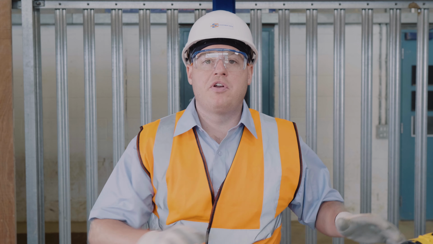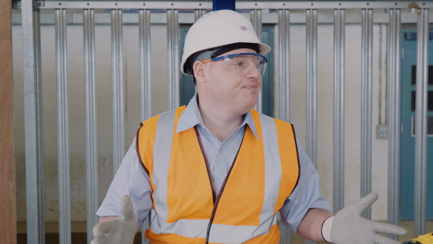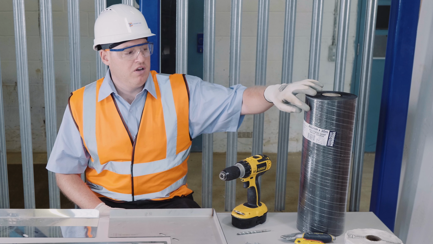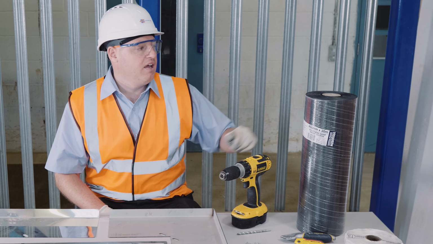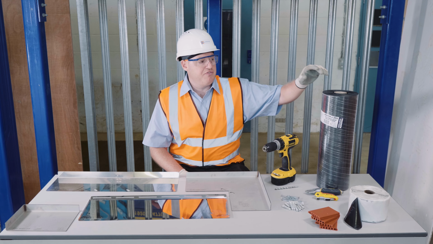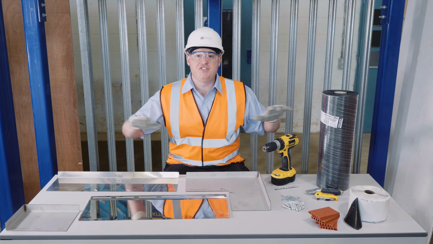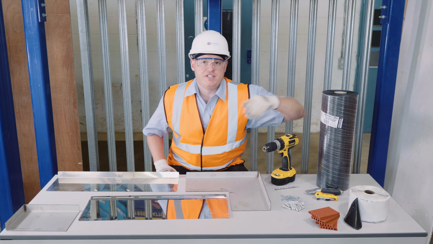Now we'll talk about what we call traditional DPC, or a traditional cavity tray formation. So you have your flexible roll of DPC. In this case, we've got 30 meters worth of 450 millimeter width DPC. And if you have any joins between the DPC sections, or rather the cavity tray sections, you bond using jointing tape.